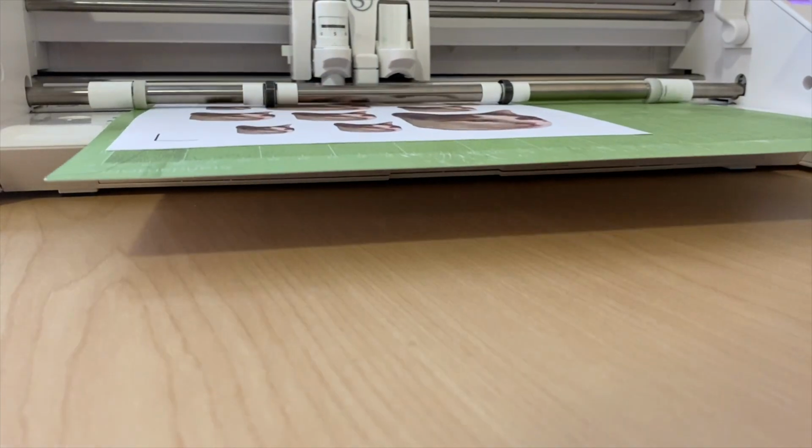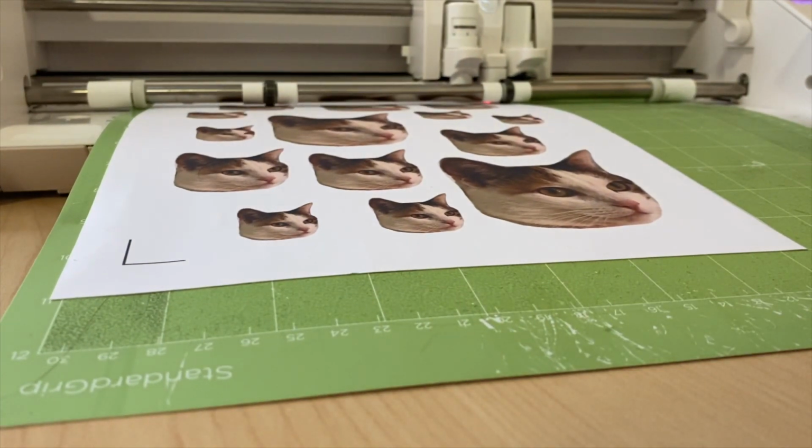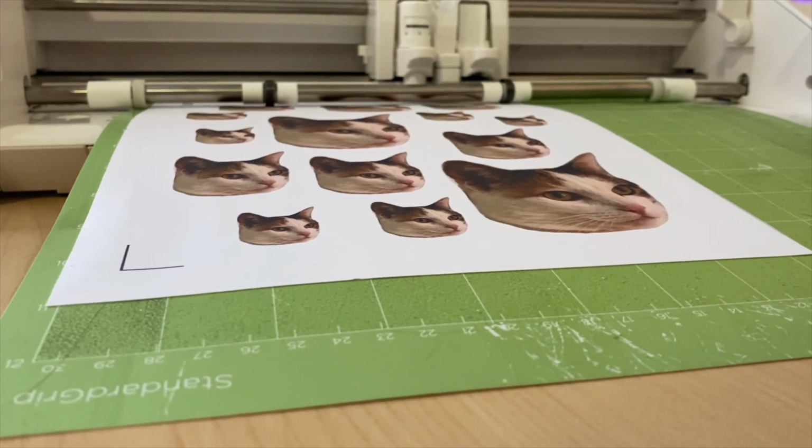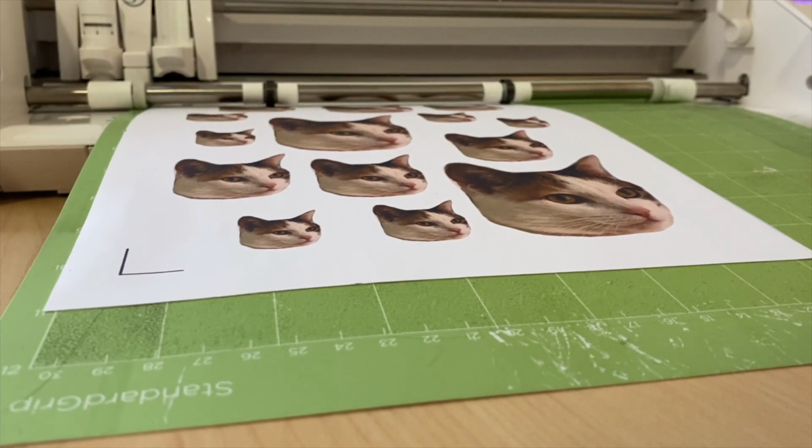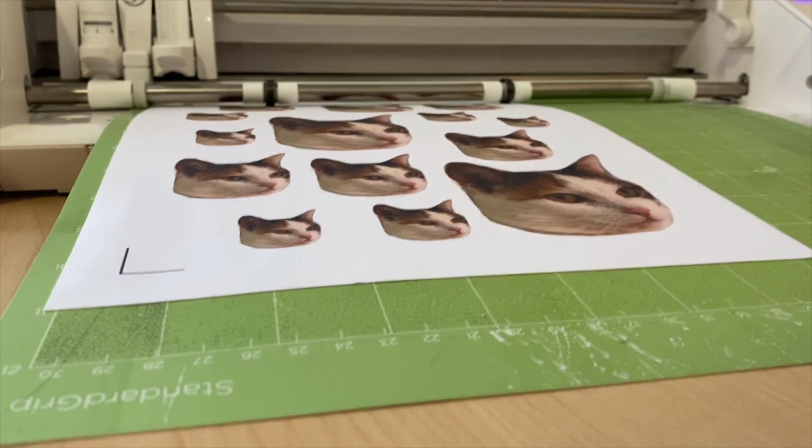The Silhouette Cameo will first start looking for the registration marks. Once it finds all three, it will then begin cutting the stickers.